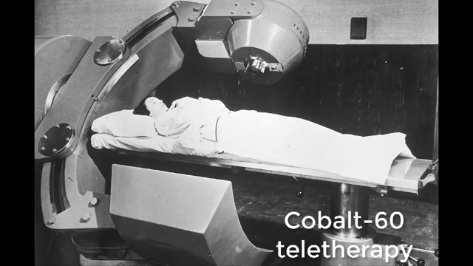The first units were developed in the 1950s. A pioneer of this was Harold Johns at University of Saskatchewan, and there was also a unit built at University of Western Ontario at about the same time, and they treated their first patient in October of 1951.